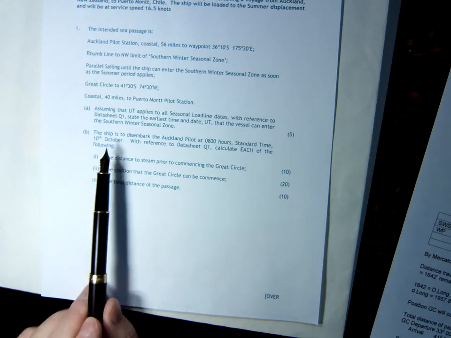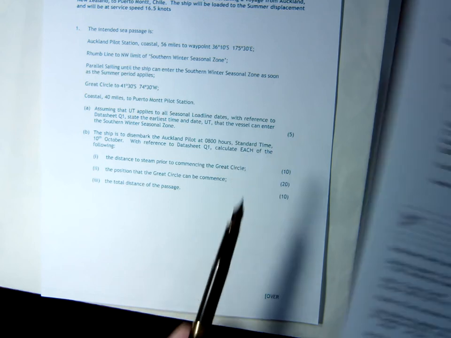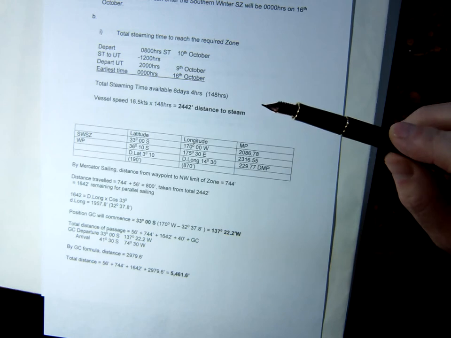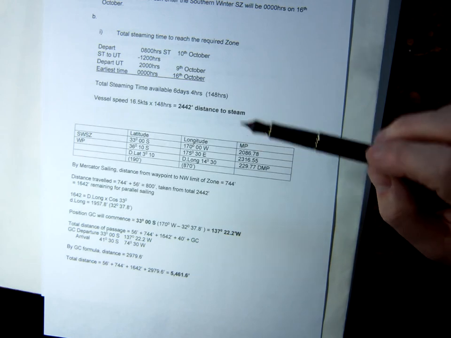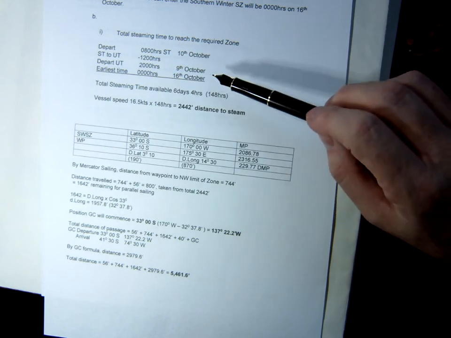Okay, and we're told that we're going to disembark the pilot at 0800 hours standard time. So we depart 0800 standard time. Because we're told the other times are in universal time, we must convert that to universal time. So we depart 2000 hours on the 9th.